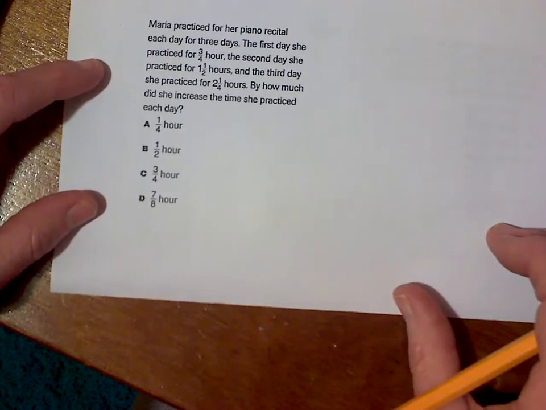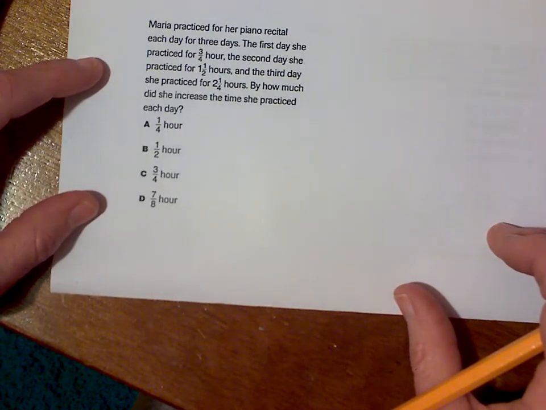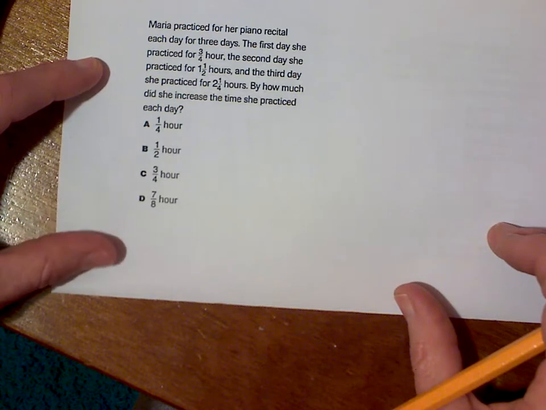This one says, Maria practiced her piano recital each day for 3 days. The first day she practiced for 3/4 hour, the second day she practiced for 1.5 hours, and the third day she practiced for 2 1/4 hours. By how much did she increase the time she practiced each day?